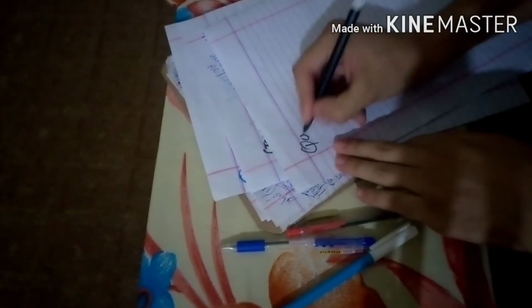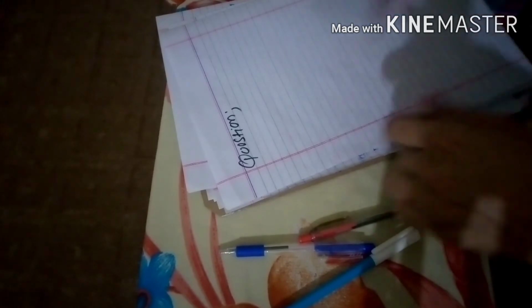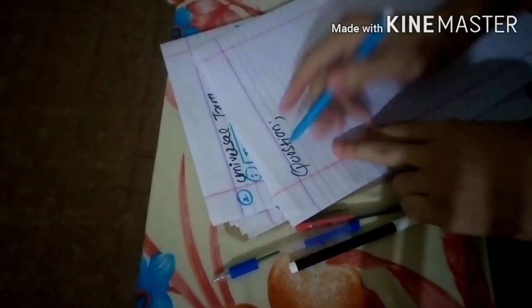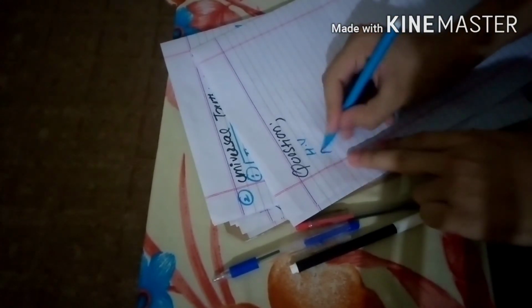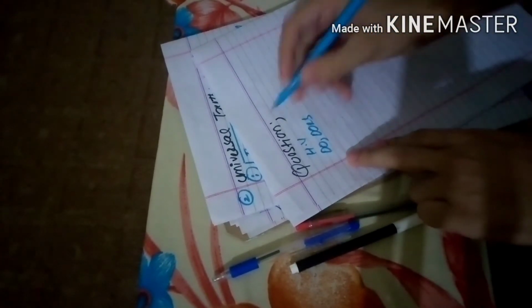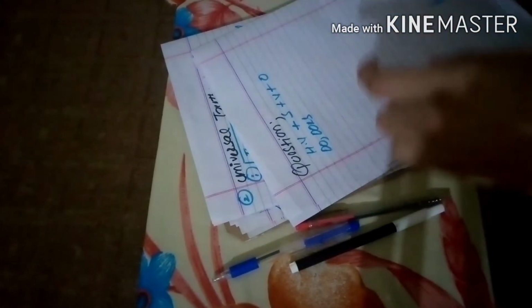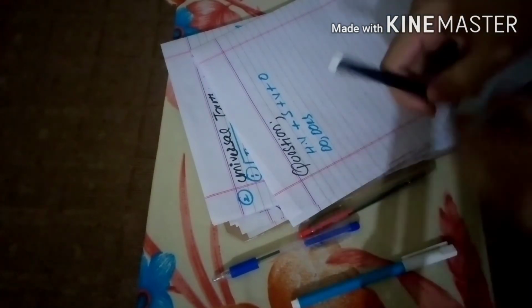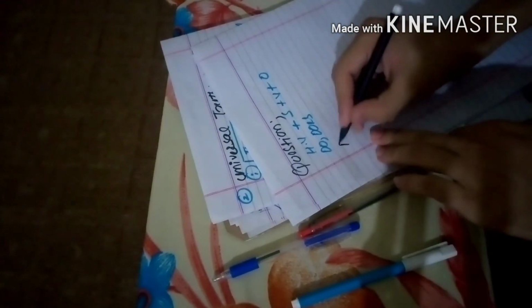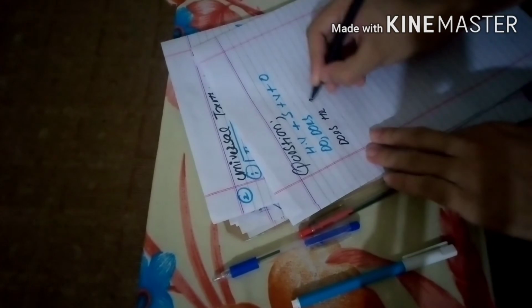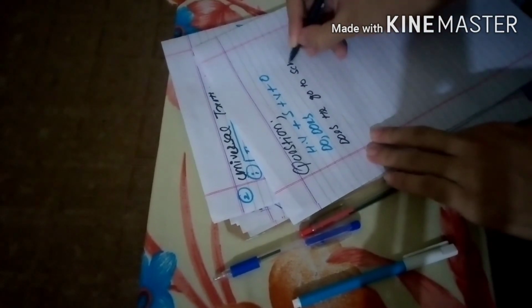Next we have interrogative sentences, you can say question sentences. In question sentences the structure will be like this: first we will have the helping verb do or does, then the subject, then the main verb, and then the object. For example, does he go to school?